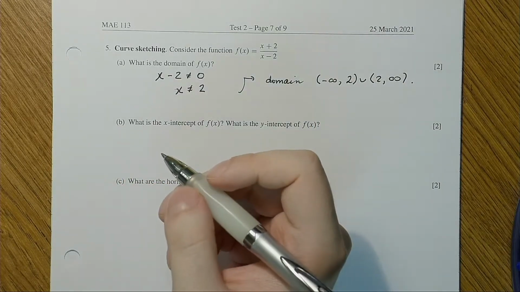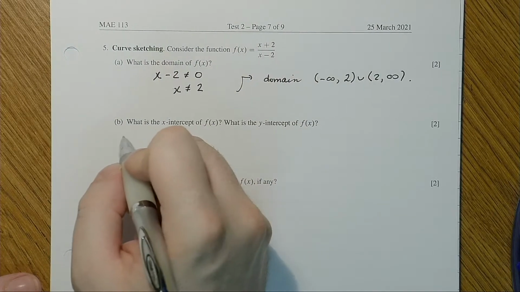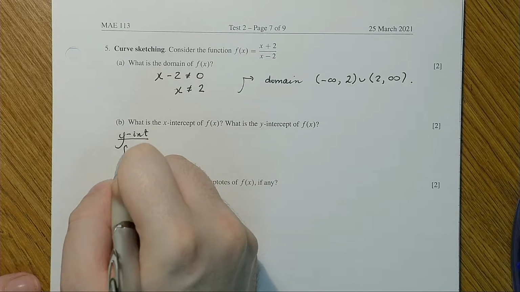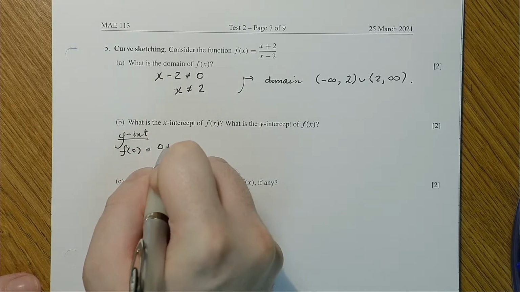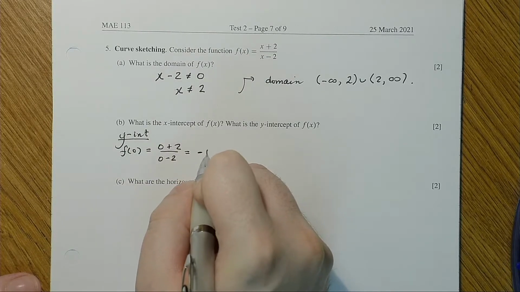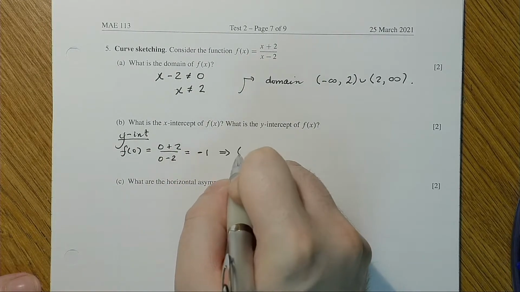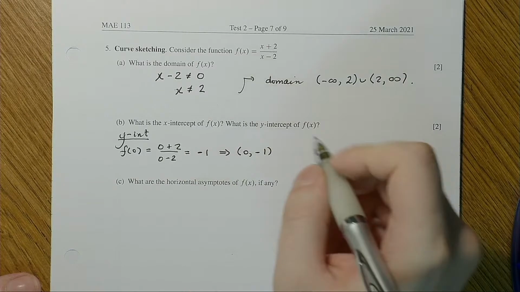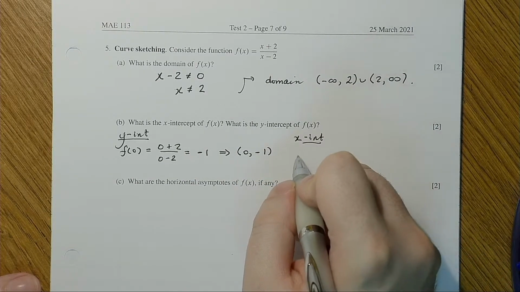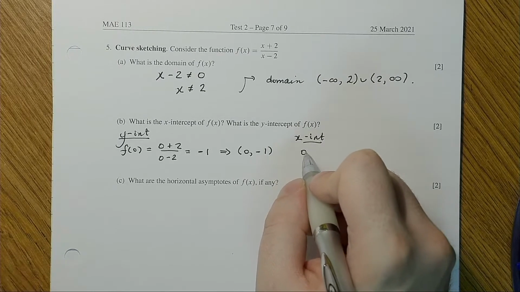To find the y-intercept, that's when the x equals 0. So f at 0 is equal to 0 plus 2 over 0 minus 2, which gives you minus 1. So that means that my intercept should be 0, minus 1. And my x-intercept is where the y is equal to 0.